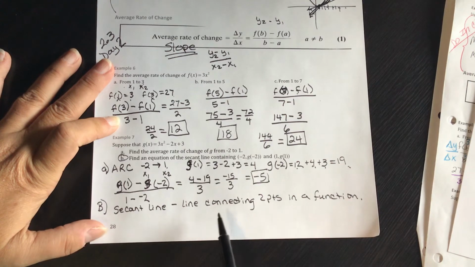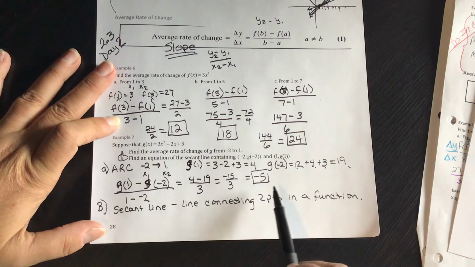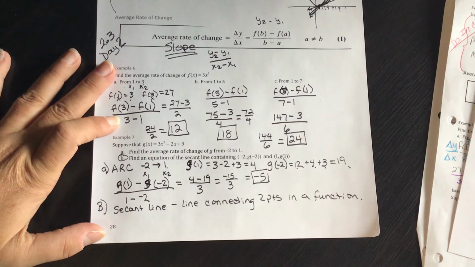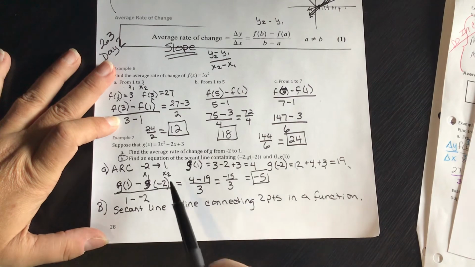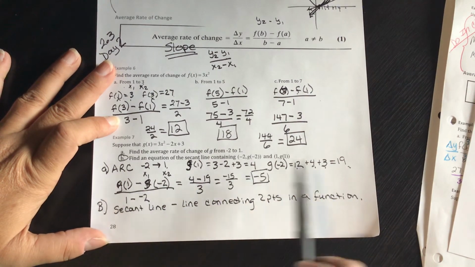So if I'm writing an equation of a line, I need some information. I need a slope and a y-intercept, or I need a slope and another point. But if we think about our x and y values, I do have 2 points here.